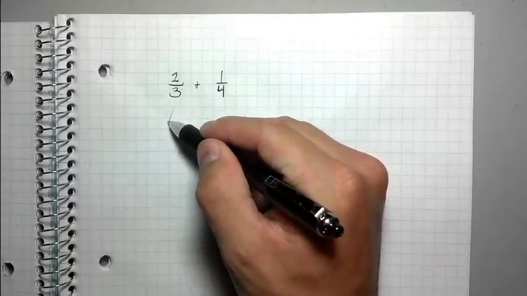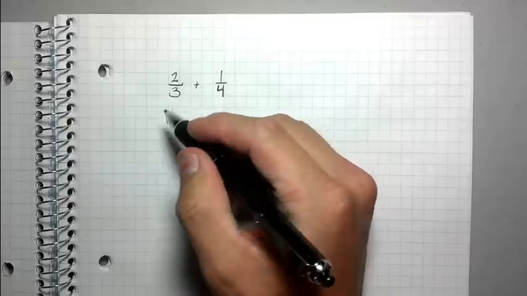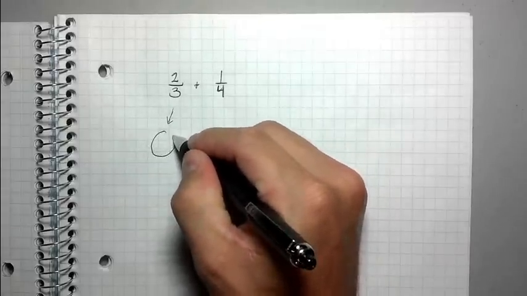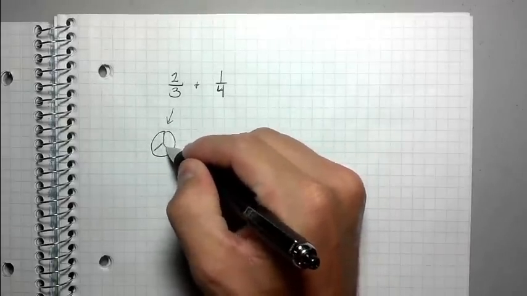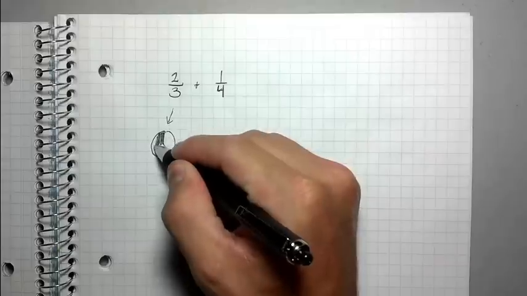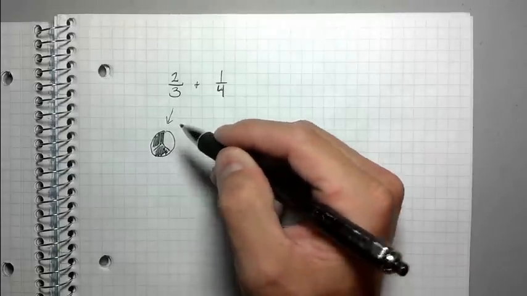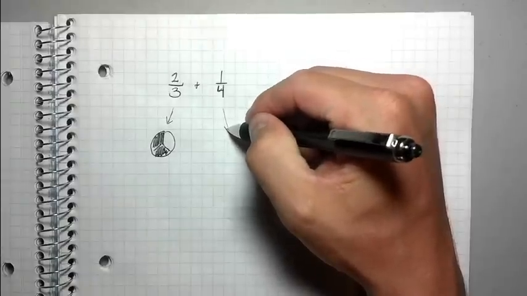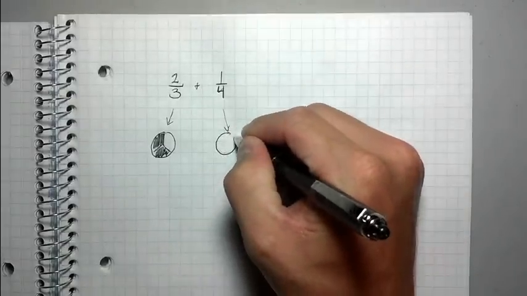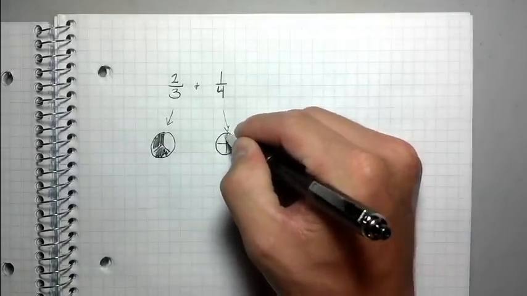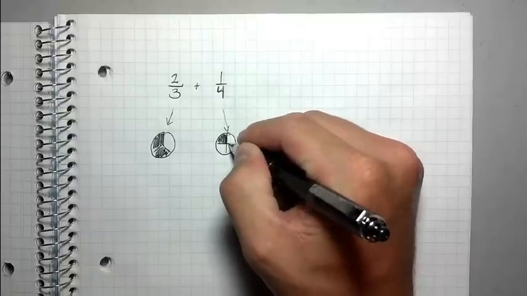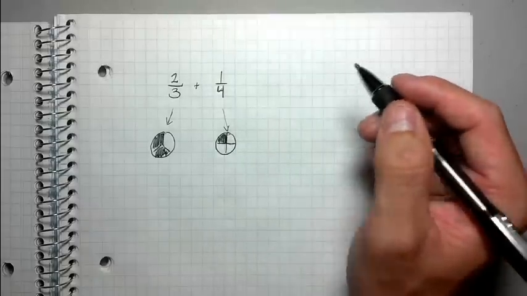If I made a visual representation of 2/3, it would look like this. It would be a circle cut into 3 pieces with 2 of the pieces filled in, right? And then a similar thing with 1/4, except this time I'd have 4 pieces and 1 of them filled in.